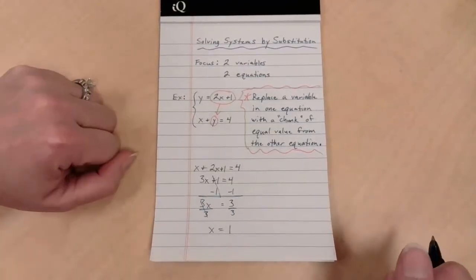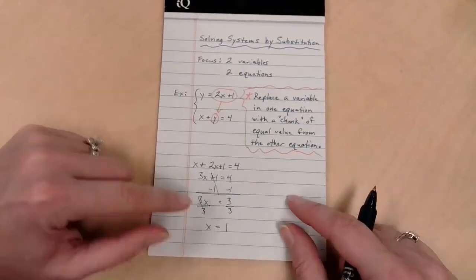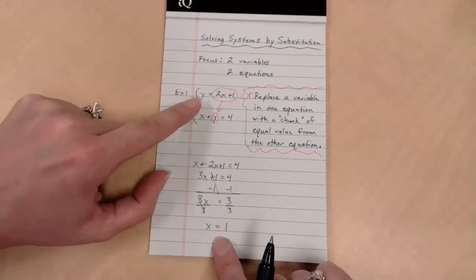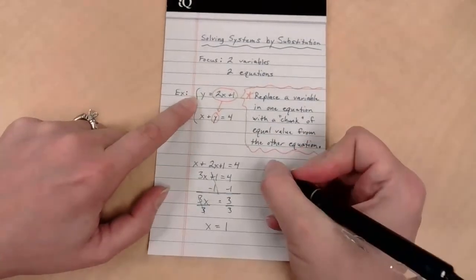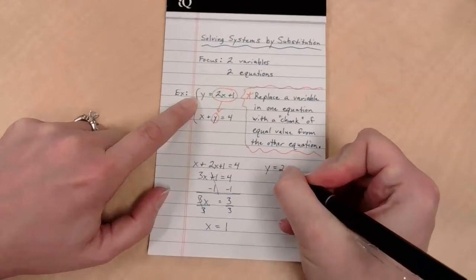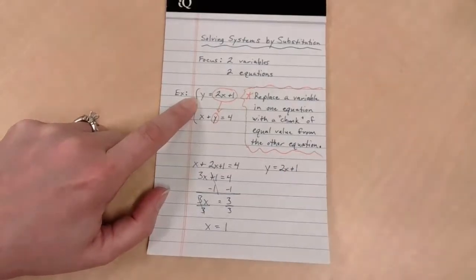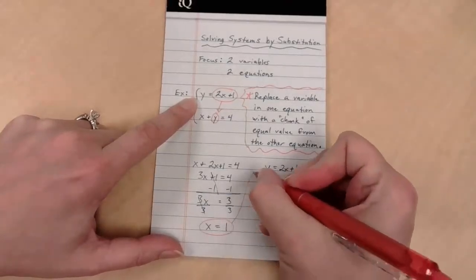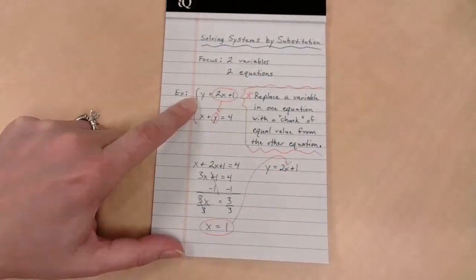It's not quite enough. So I'm going to go back up. I can pick either one of these, but since I'm looking for a y value, I want to pick the first one. All right, so I'm just going to rewrite this here for a second. y equals 2x plus 1. But what I'm going to say now is, hey, I know that x equals 1. So I'm going to take that 1, I'm going to put it right there.